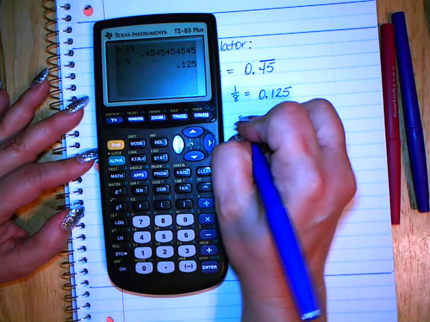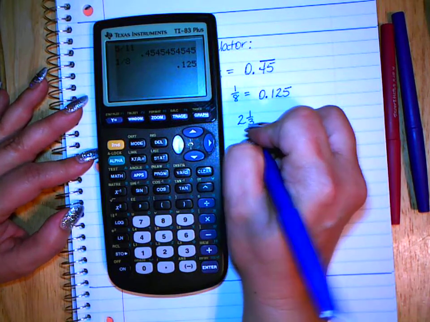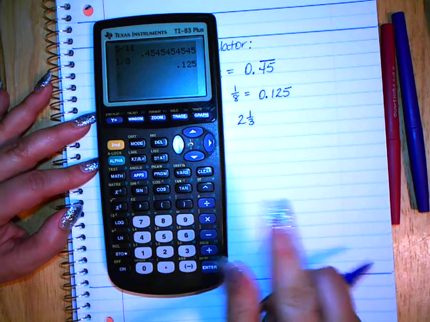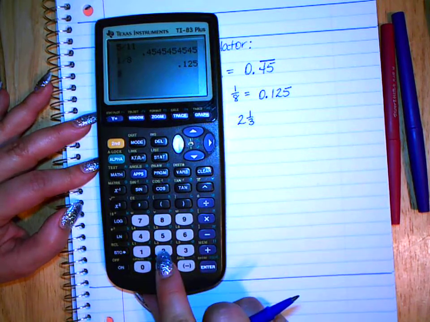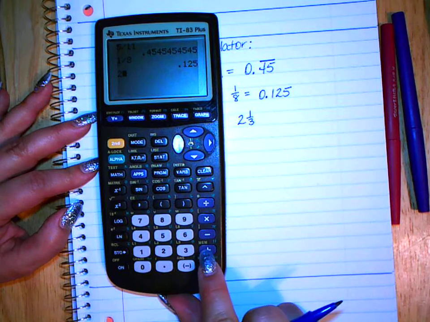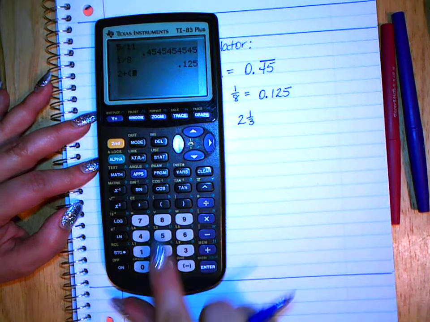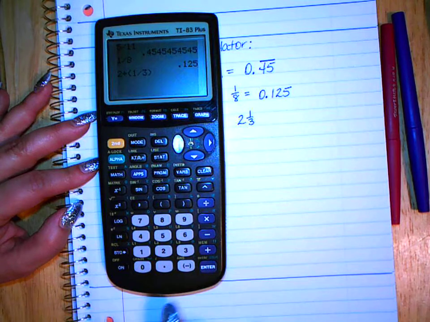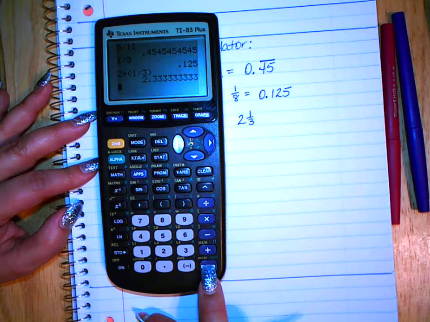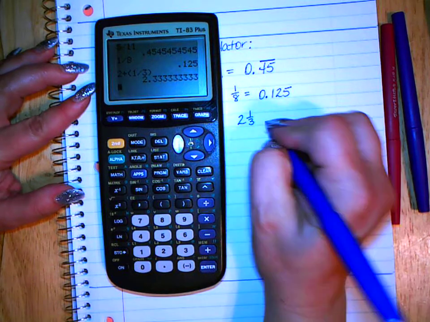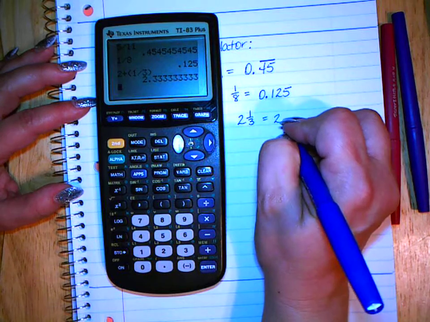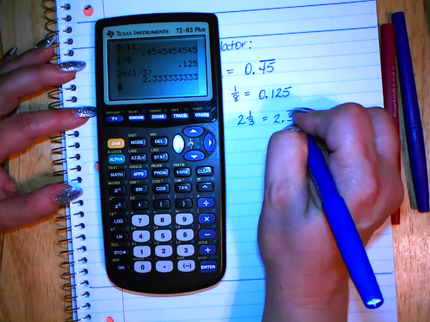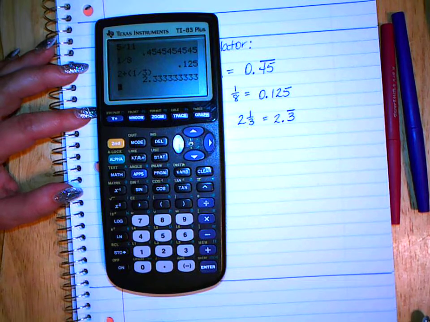Let's try 2 1/3. Well, 2 1/3 is actually the sum of 2 plus, and I'm going to put the 1/3 inside parentheses. I'm going to enter, and this time I get 2.3 with a repeating bar.